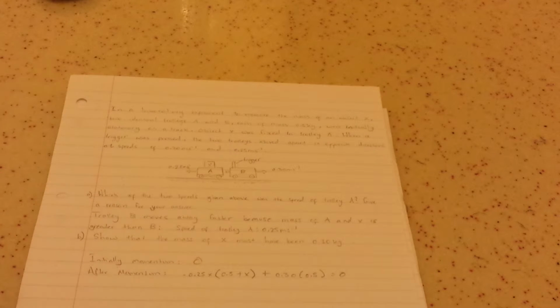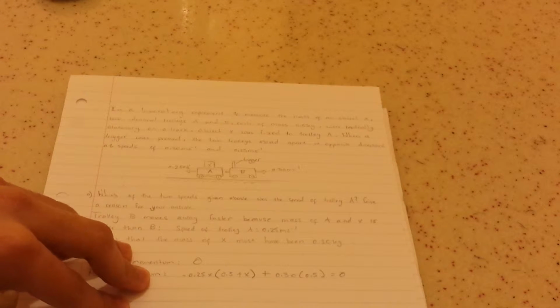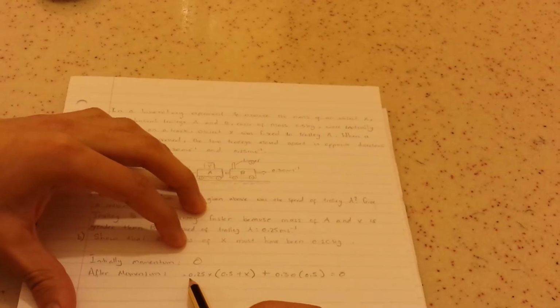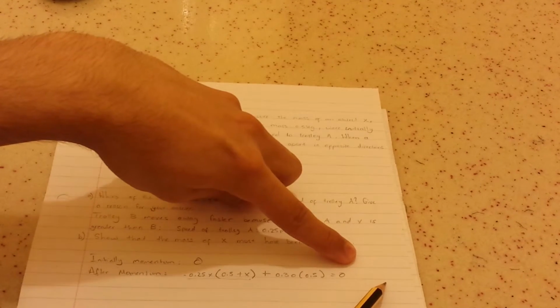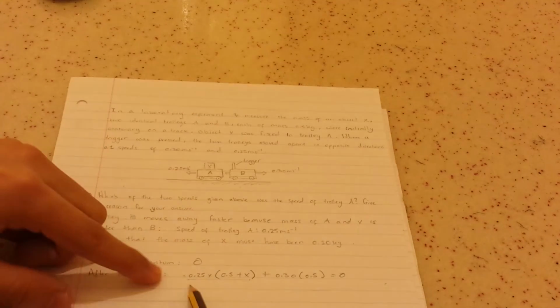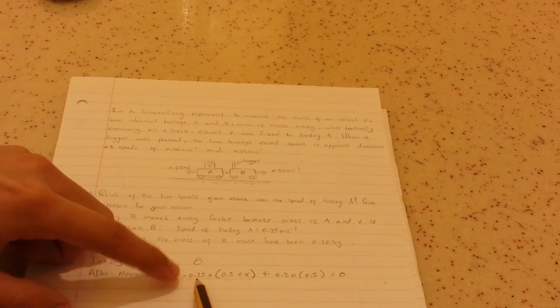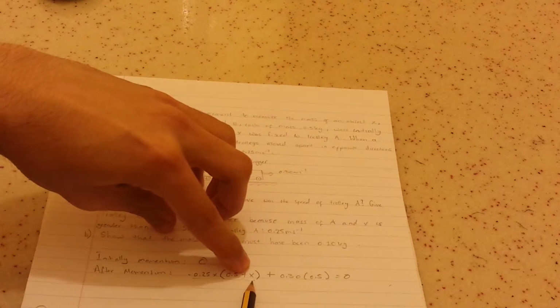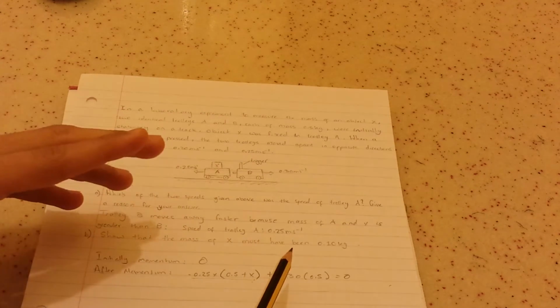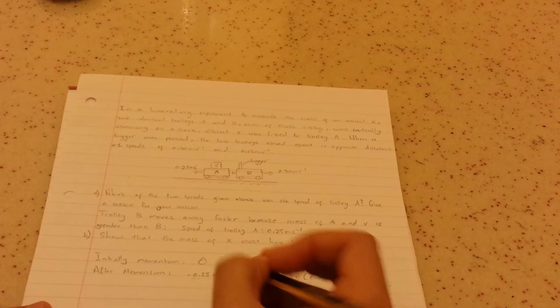Since, as I said, momentum is conserved, right? So what we can do now is take this to the right side, because I just want to make this positive. I want to rearrange and make X on its own, because that's what we're looking for.